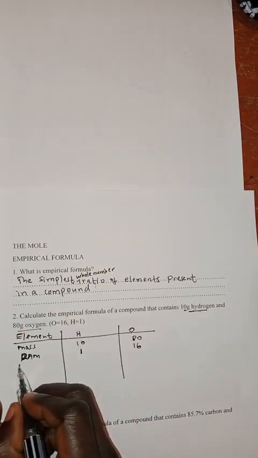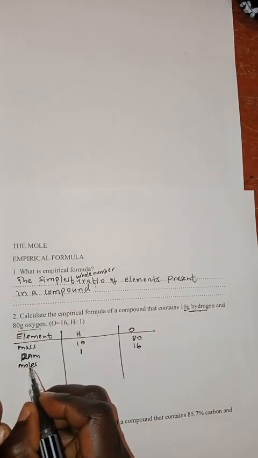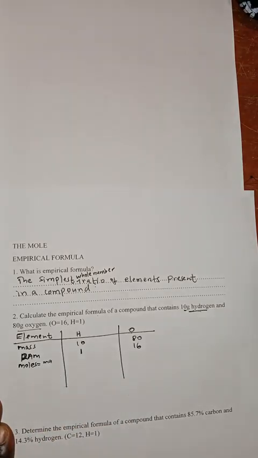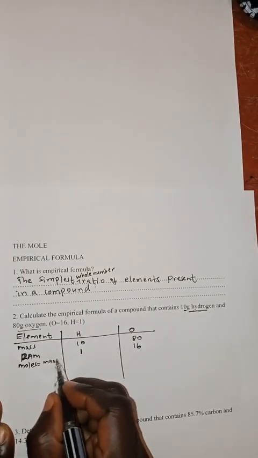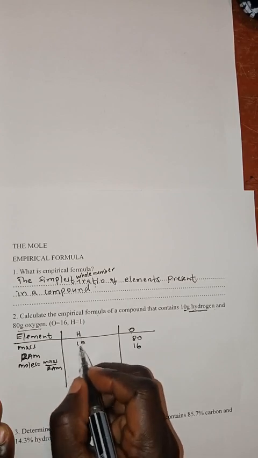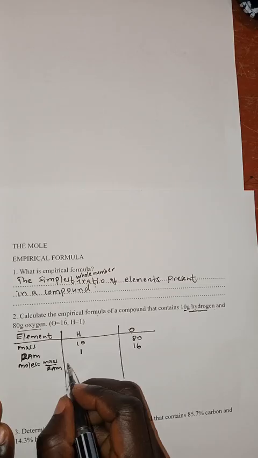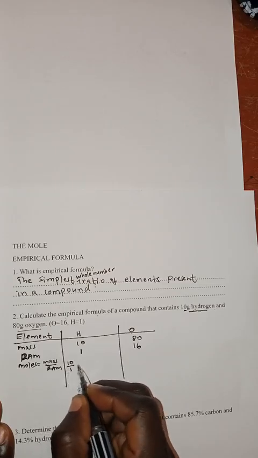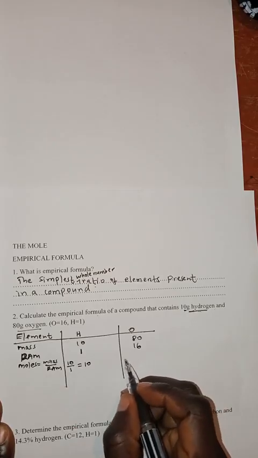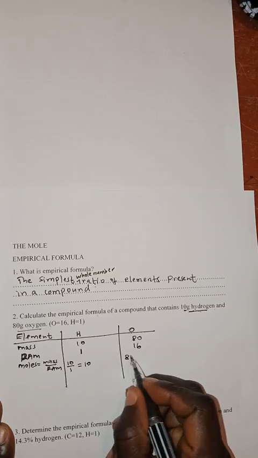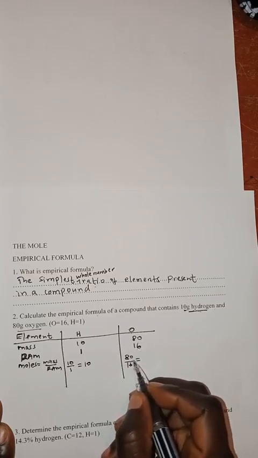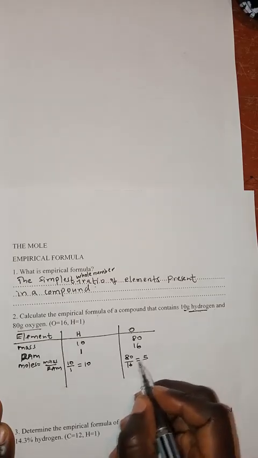So we calculate the moles of each of the substances. Moles equals the mass that we have been given, divided by the relative atomic mass. For hydrogen, the mass is 10, so the moles of hydrogen is 10 divided by 1, equals 10. For oxygen, moles equals mass, which is 80, divided by 16. 80 divided by 16, you get 5.